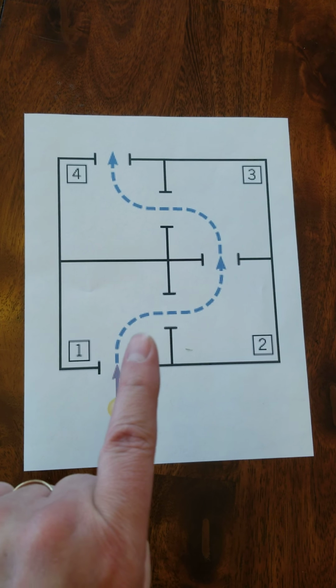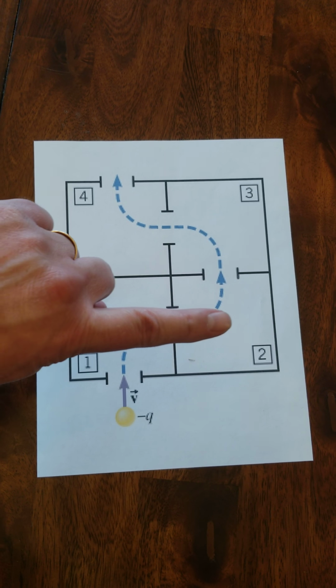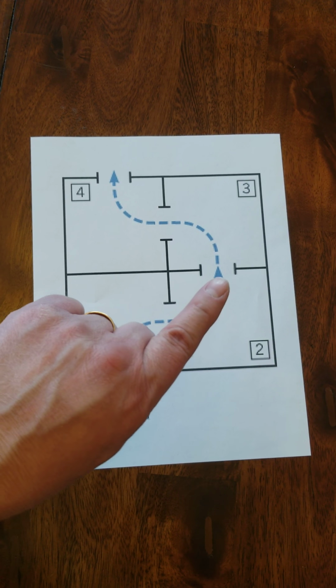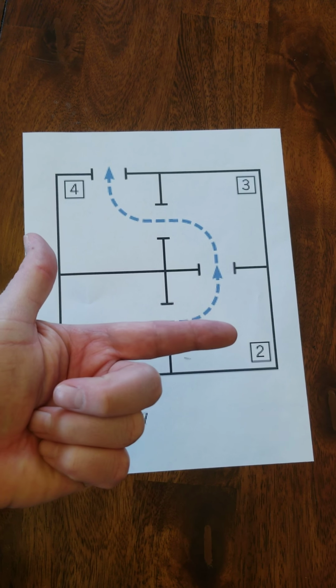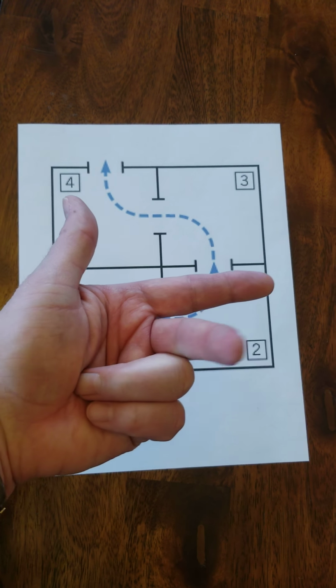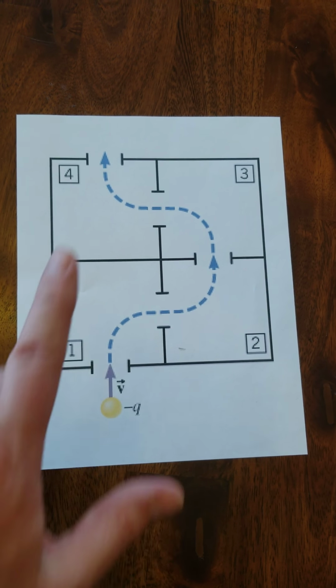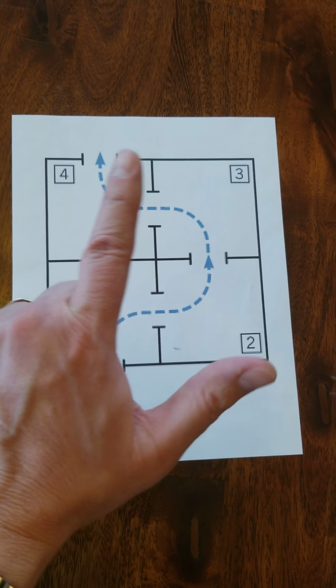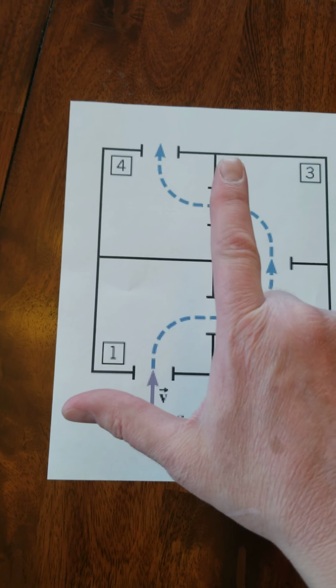Then when it gets up here to number 2, it's moving in this direction, but I need it to turn to the left. So I need that force to now be to the left. So now in 2, the magnetic field is going to be up. And that's if it's a negative charge, use the left-hand rule, or for a positive charge, use the right-hand rule.